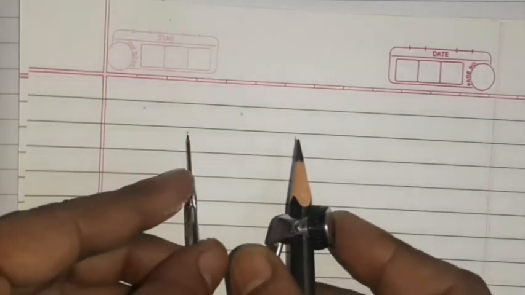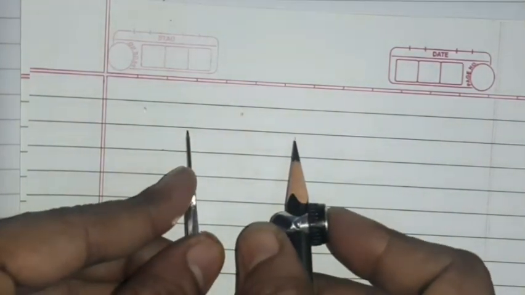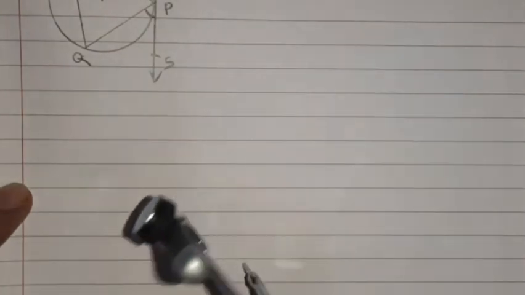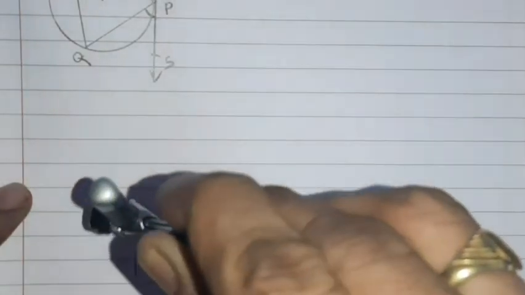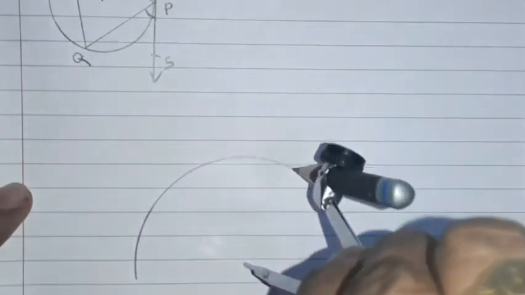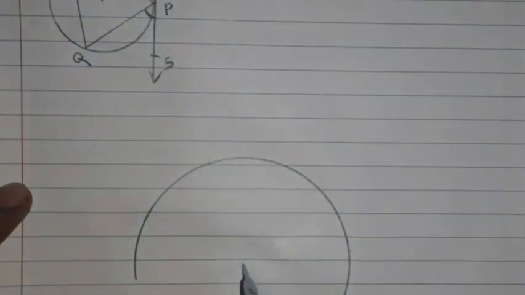The distance between these 2 points is 3.6, and that distance we have to take in a compass. Now, dear student, the distance is 3.6 centimeter, and by using that we have to draw the circle of radius 3.6. Like this we complete the first step, that is we construct the circle of radius 3.6 centimeter.